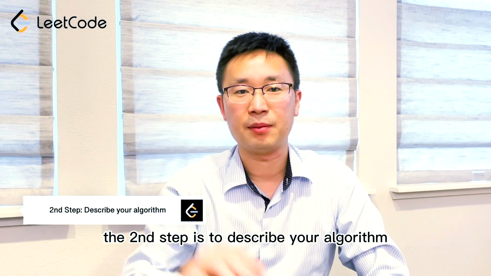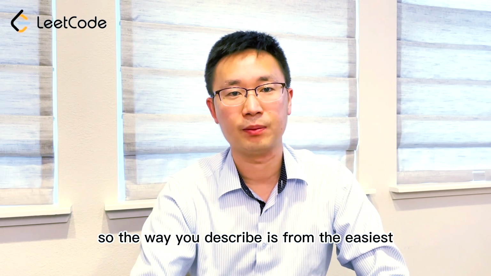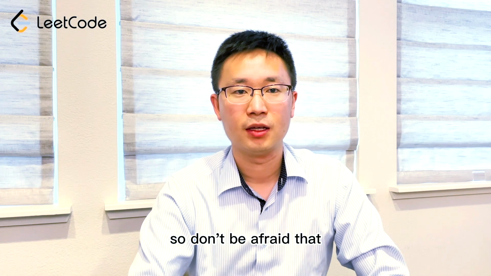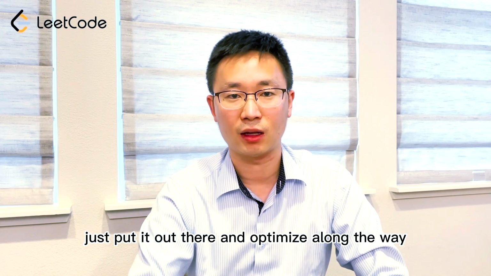The second step is to describe your algorithm. The way you describe it is from the easiest brute force way to the more advanced algorithm. So don't be afraid that the brute force is too obvious. Just put it out there and optimize along the way.